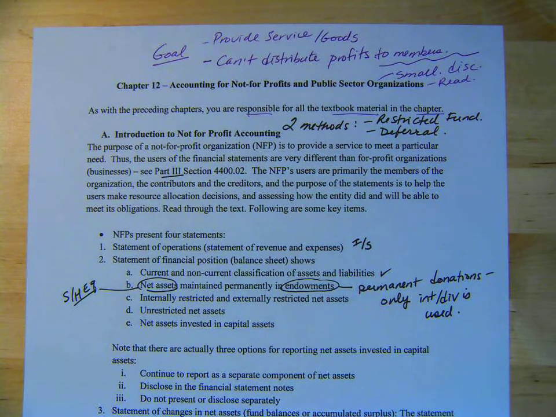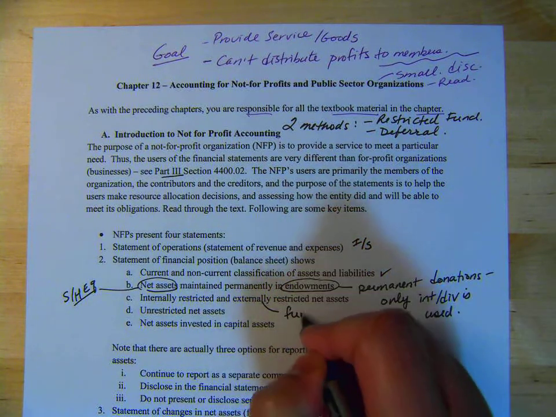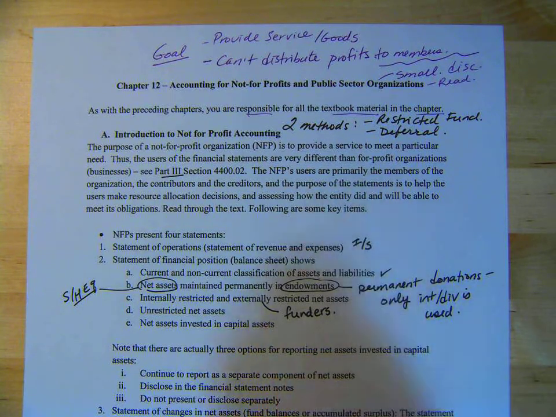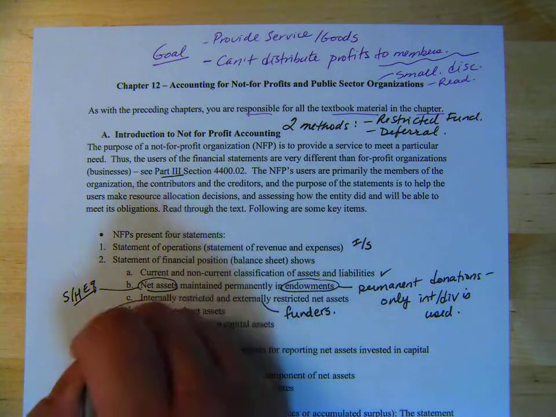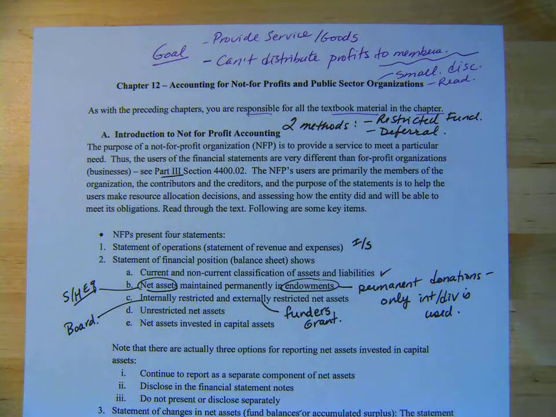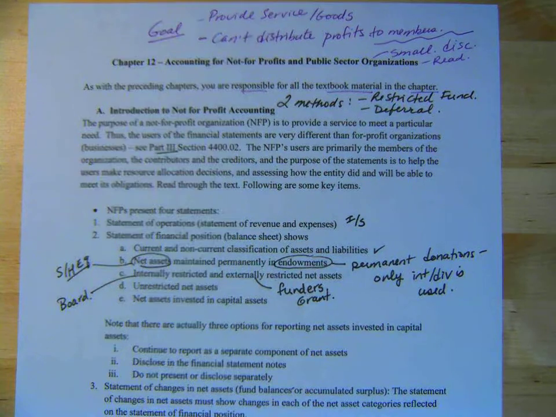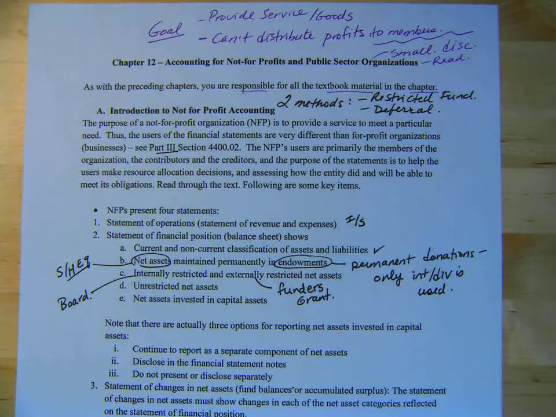Internally restricted, externally restricted net assets. Externally would be from the funders, or the donators, or the grant bodies. Internally restricted is by the board. So you might get a grant. Let's say you were a food bank. You might get a grant to set up computer systems and tracking systems for the food. Then that's the only thing you can use it for. You can't use it for operations.